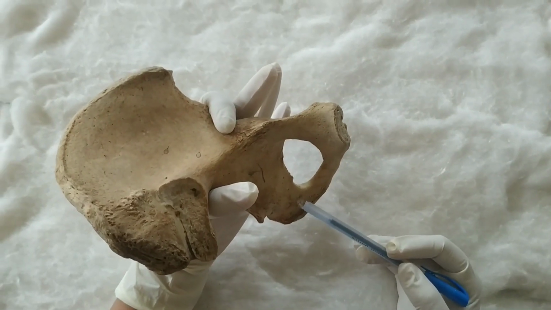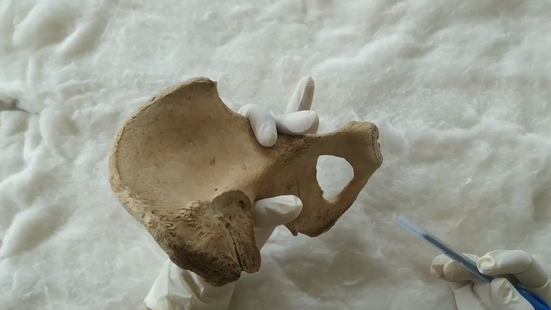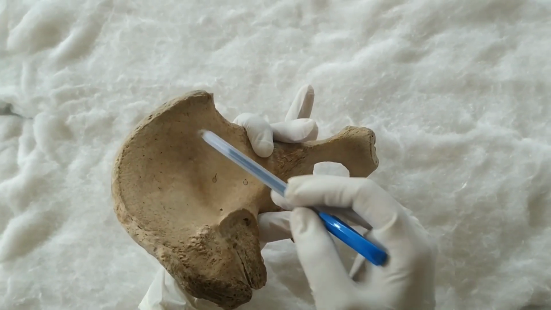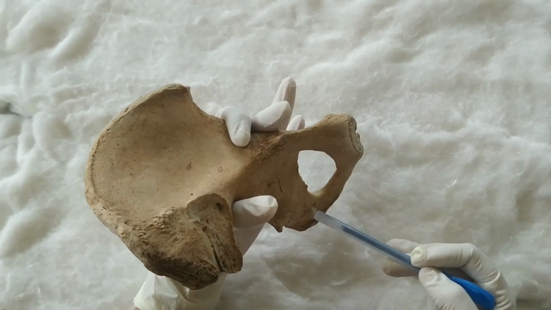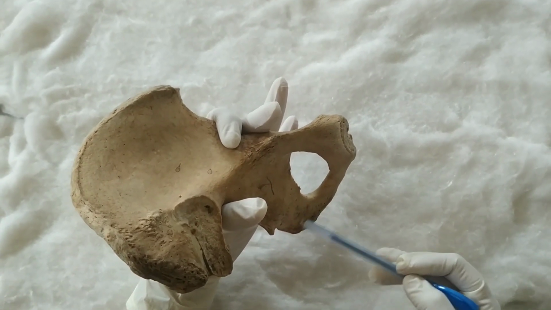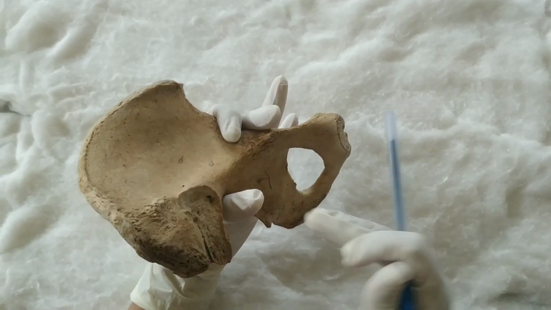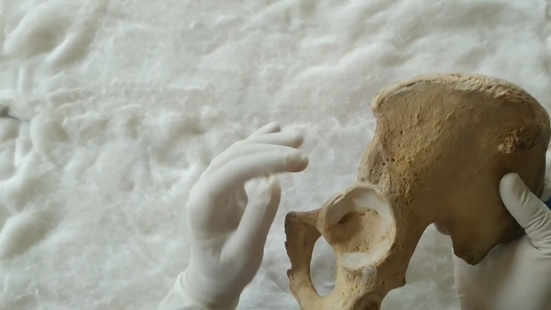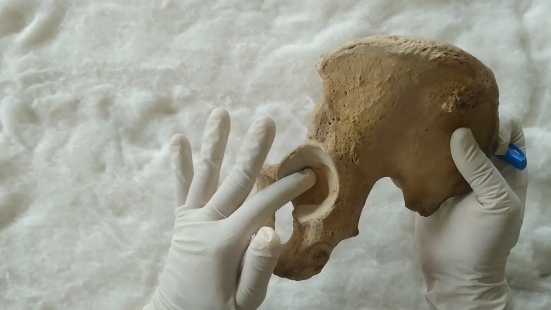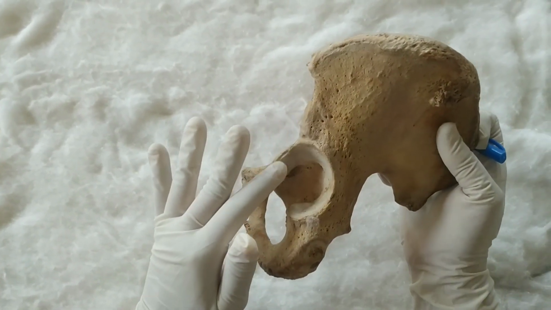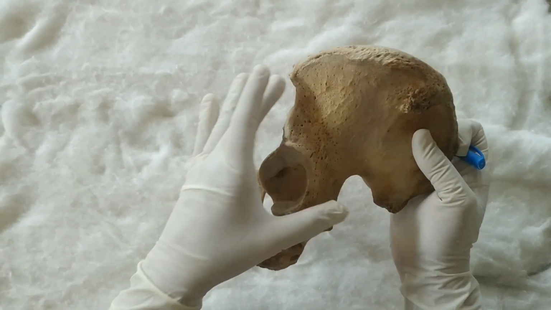The hip bone is an irregular bone formed by the fusion of three bones: superiorly the ilium, antero-inferiorly the pubis, and postero-inferiorly the ischium. These three bones join each other at a hollow-shaped cavity called the acetabulum. So this is the acetabulum where these three bones join each other.